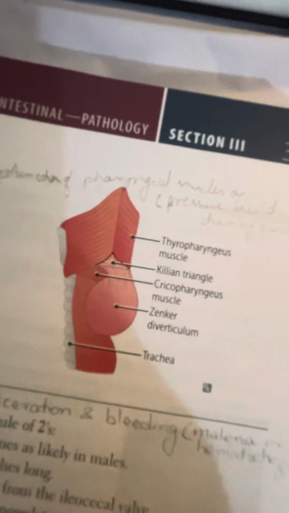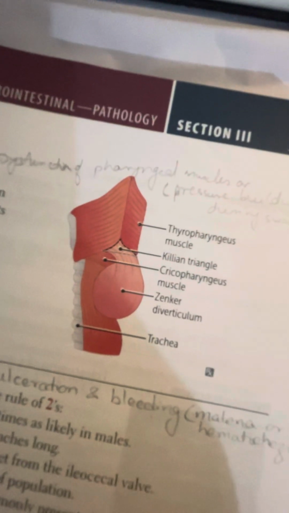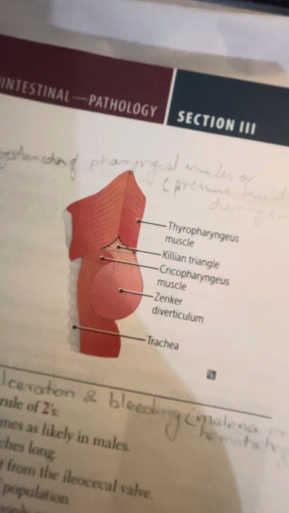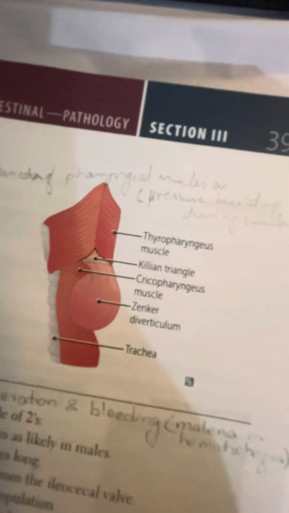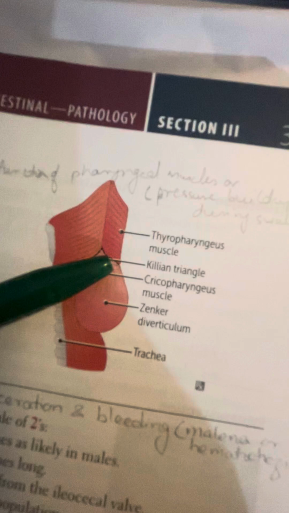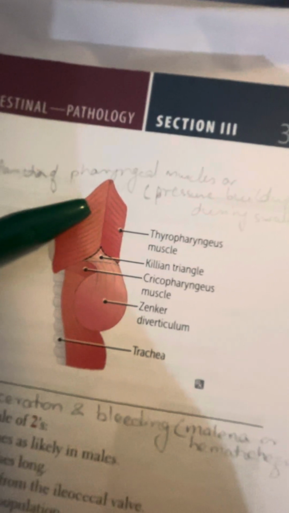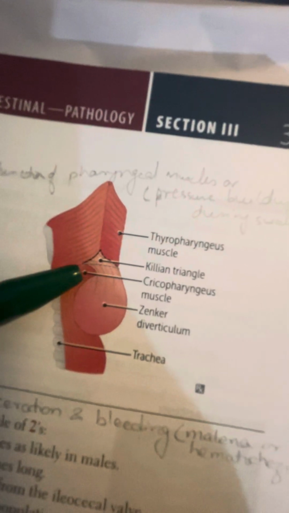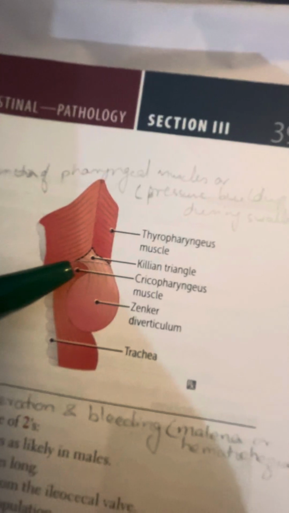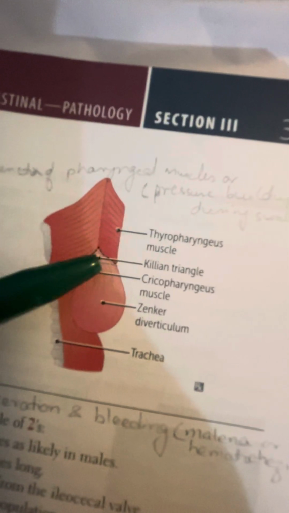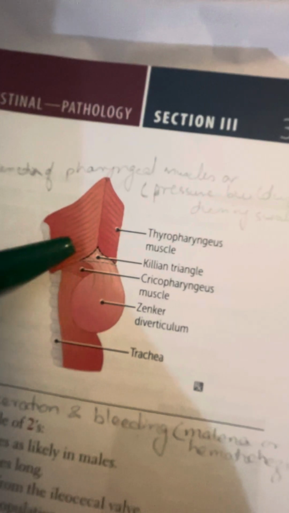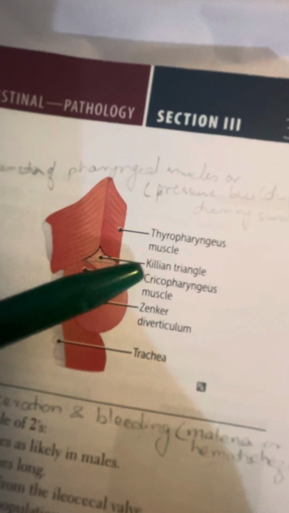So finally, here is one image showing the herniation from the defective wall, that is Killian triangle. This one is the thyropharyngeus muscle. This one below down here is the cricopharyngeus muscle. So between these two muscles, there is one defective area, triangular in shape. That's why it's called Killian triangle.